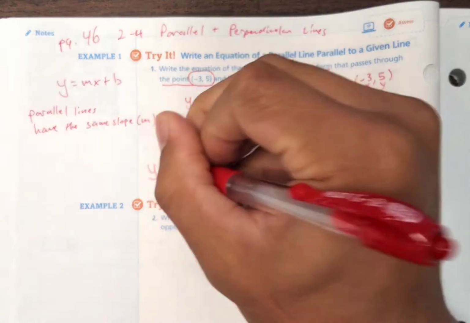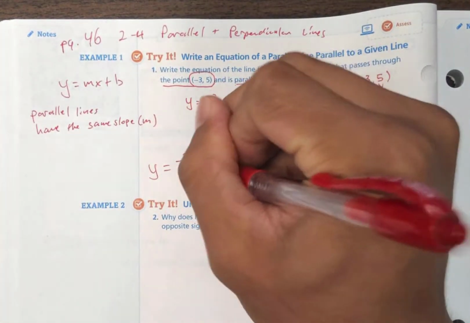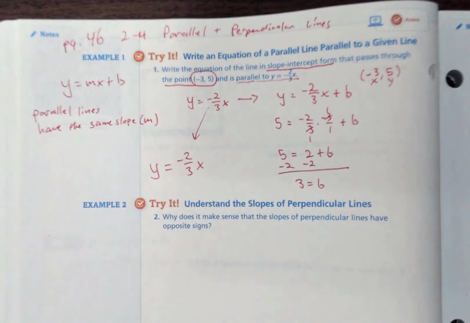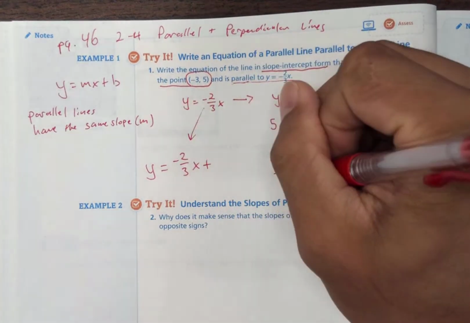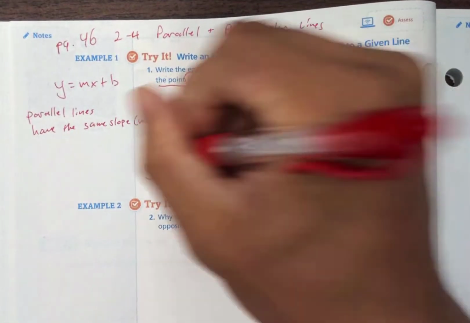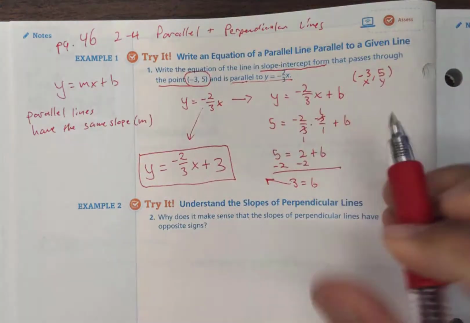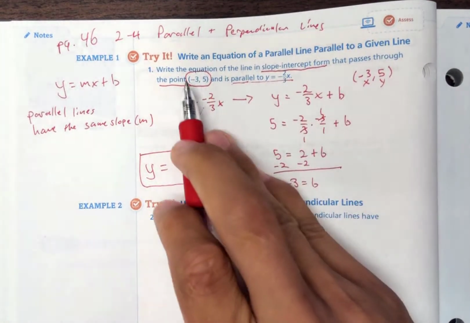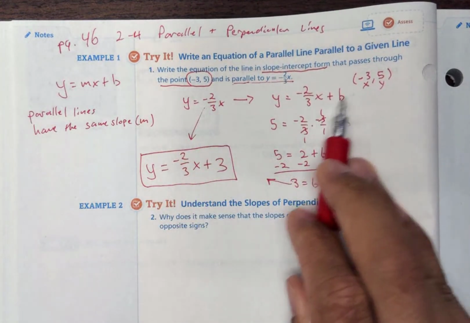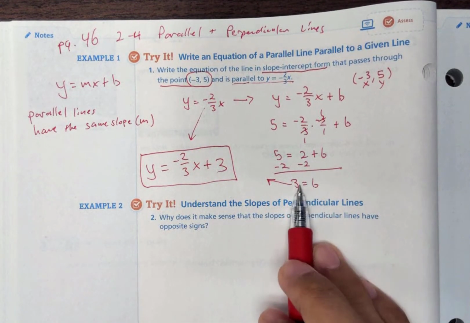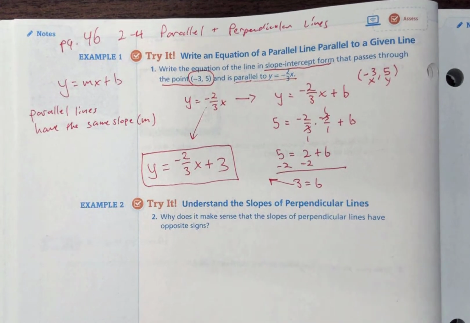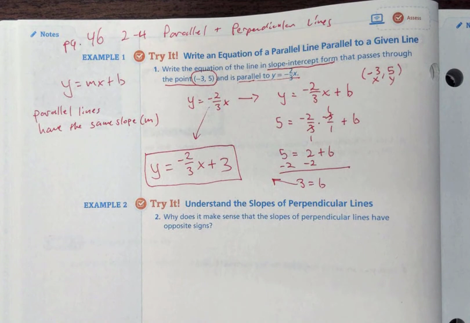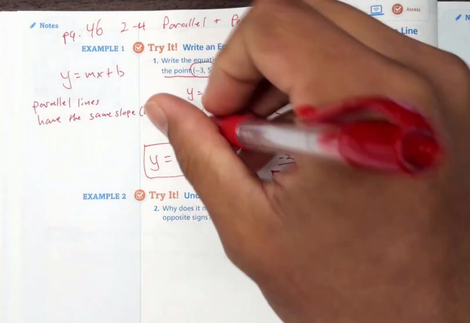So I know my slope. y is equal to -2/3 x, because the -2/3 comes from the same slope, plus we now know our b value is going to be 3. And there's the equation of the line that is parallel to -2/3 x, and it goes through this point. And clearly it goes through the point as we plugged it back in. So here is our final answer: y equals -2/3 x plus 3. I solved for b, and then I plugged it in there.